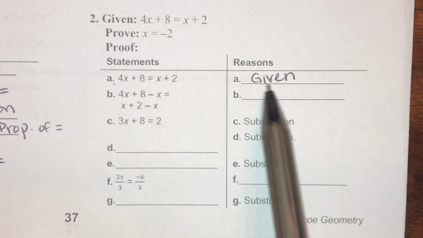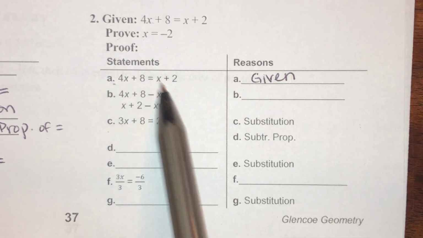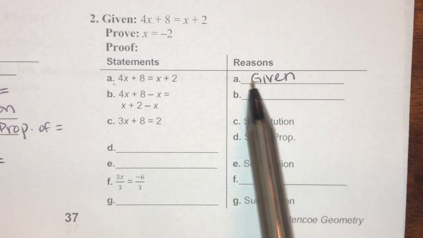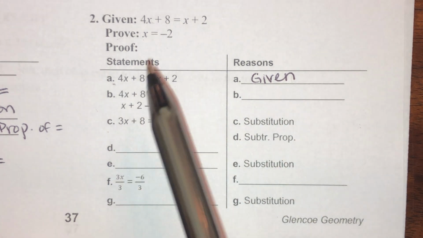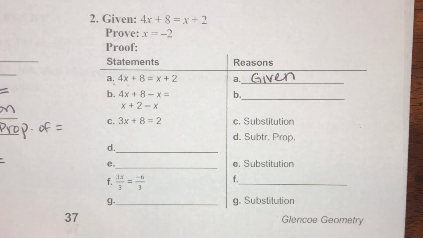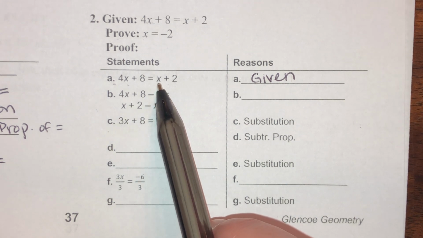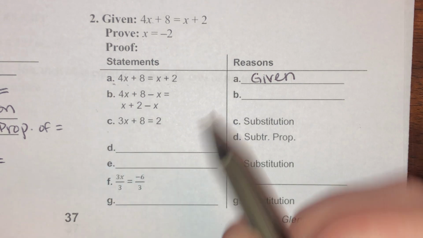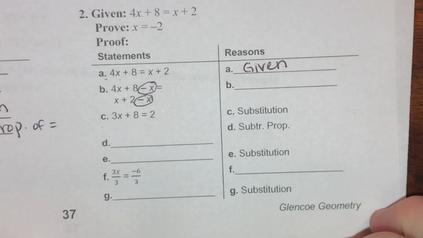So my very first line is always whatever I start with, the given. Here's my equation from the given. The reason I started with that equation is because that's what was given. Okay, now I'm trying to solve for x, so I know that whenever I have a variable on both sides of my equal sign, I always get rid of the smallest. So I would need to subtract x from this side and from this side. So in step B, they subtract x from both sides of the equal sign.